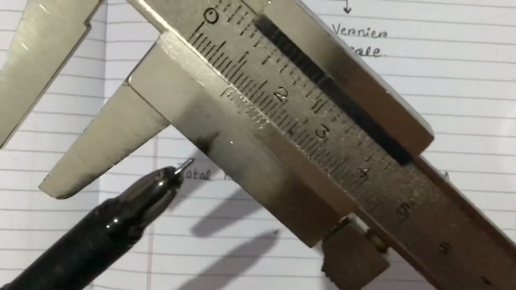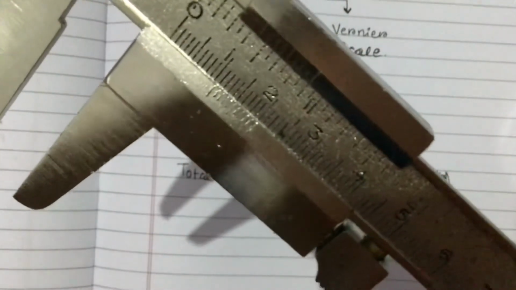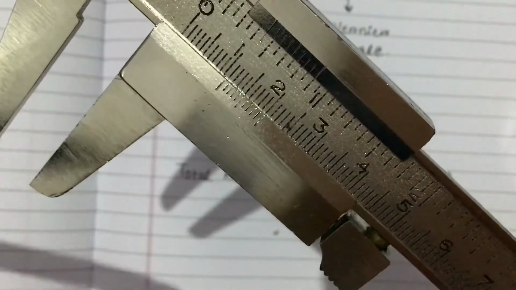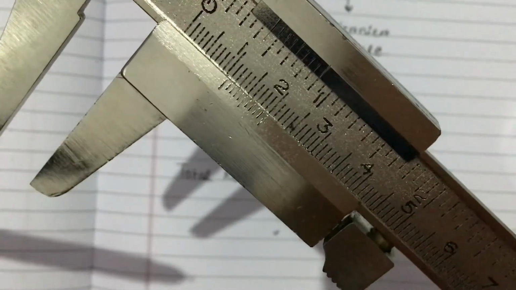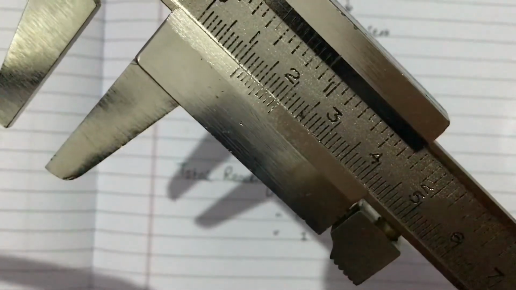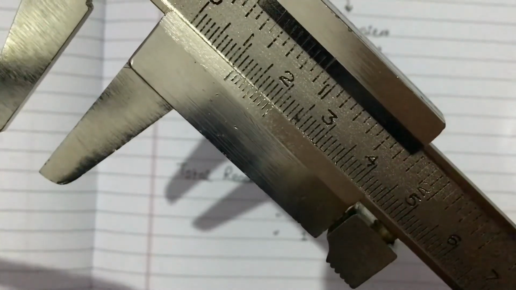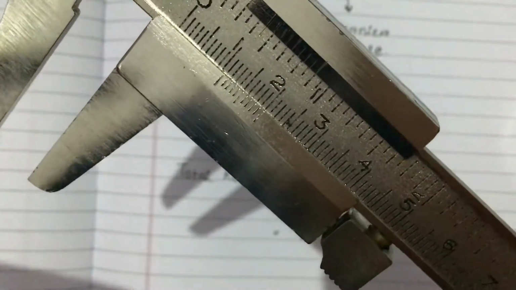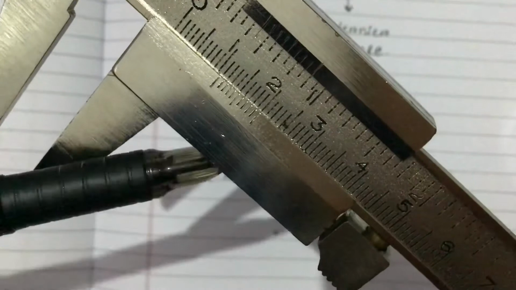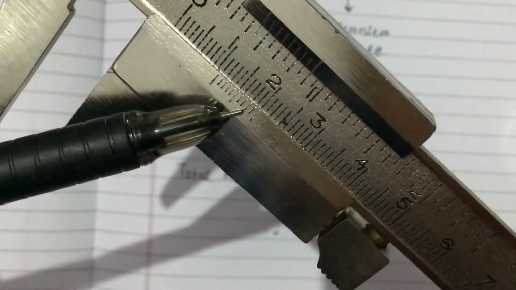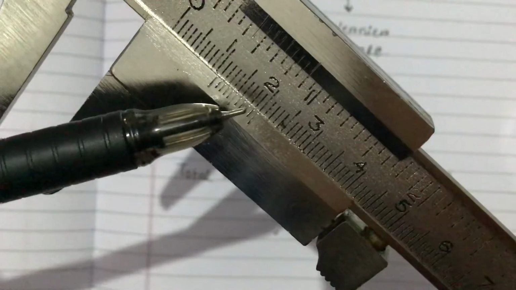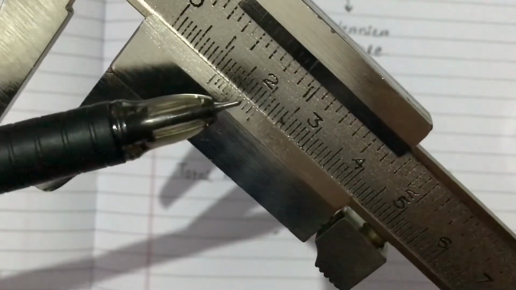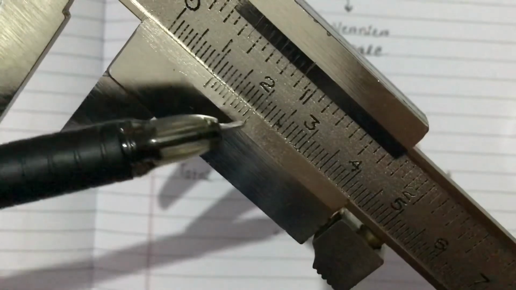If somebody asks you, out of 8 and 9, which one appears exactly in alignment? It is number 8. Even number 9 is slightly off. It is not most accurate, but I can take division number 8 over here. It is in straight, exact alignment with the main scale. So what will be my coinciding VSD? Number 8.